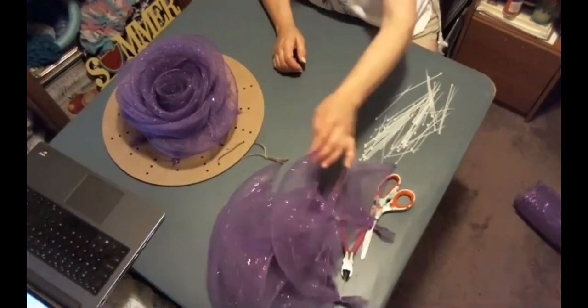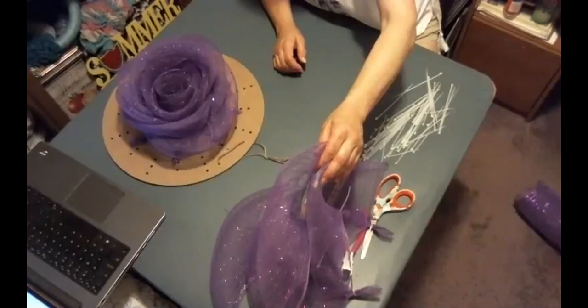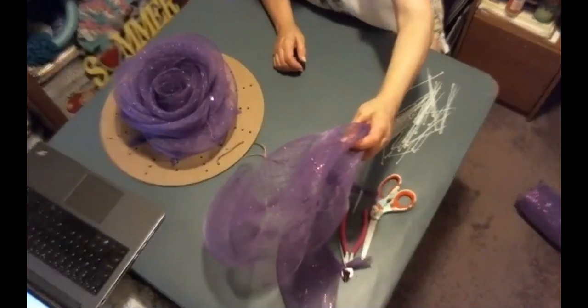I wonder if you could do this with burlap too. 1, 2, 3, 4, 5, 6. How many do I have? 1, 2, 3, 4, 5, 6.